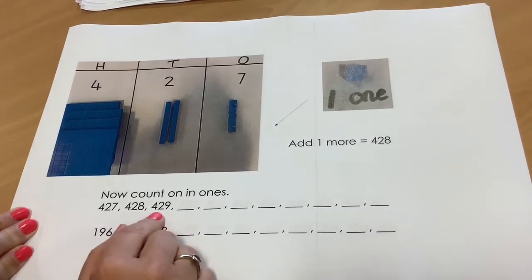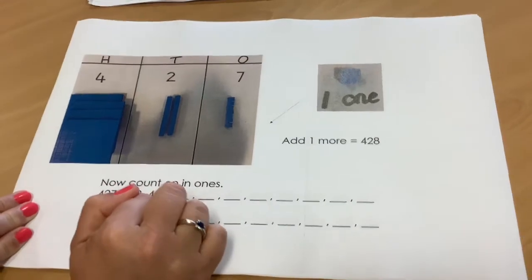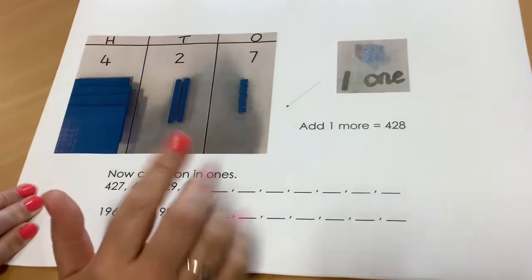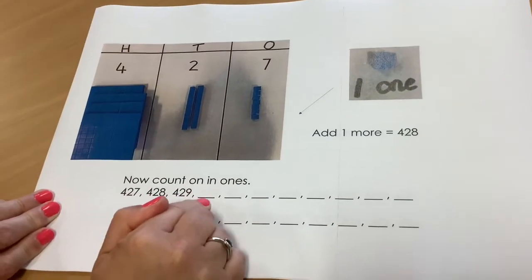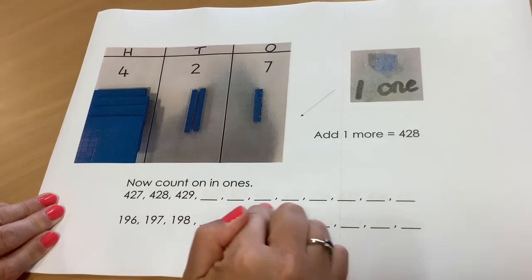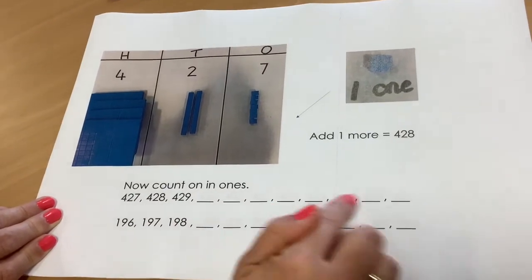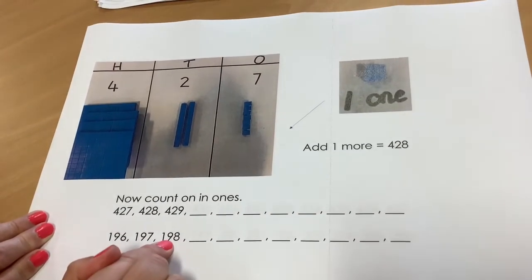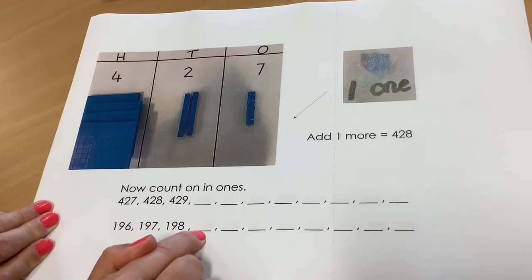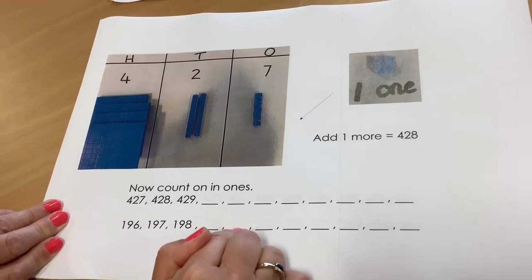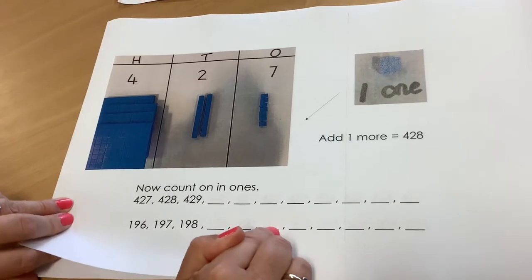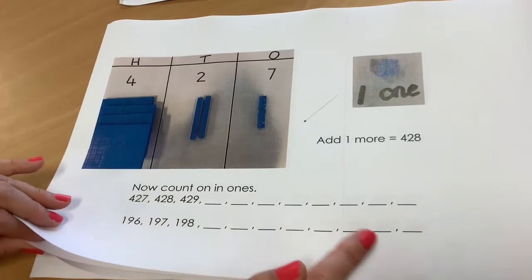So I'm sure you're all shouting at the screen, Mrs. Murray, we know how to do this, but we're just going over it. 429, 430, 431, 432, and so on. 198, 199, 200, 201, 202, etc.